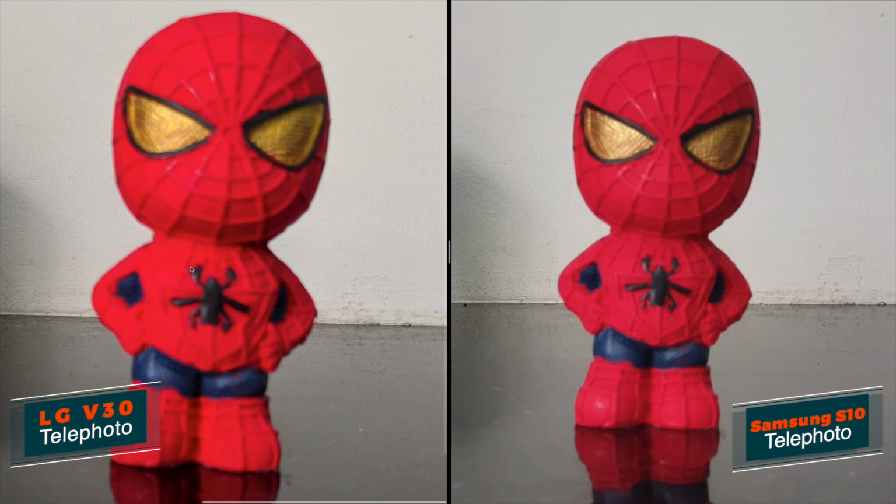Okay, the color saturation. The colors seem to be more saturated on the V30 than on the Samsung. It's more red, and on the Samsung it seems to be more pink. Yeah, it's a bit pink rather than red itself, or a light red compared to the dark red on the LG V30.